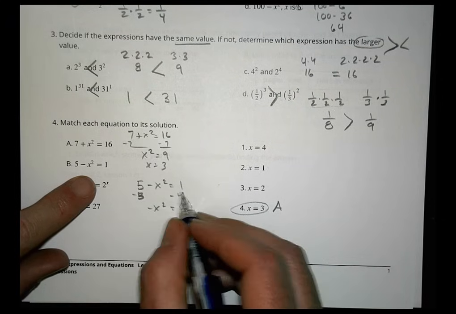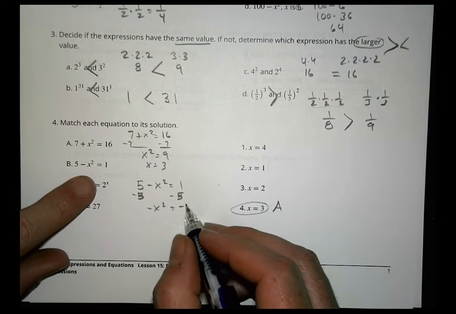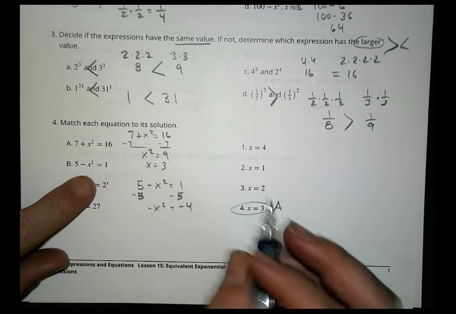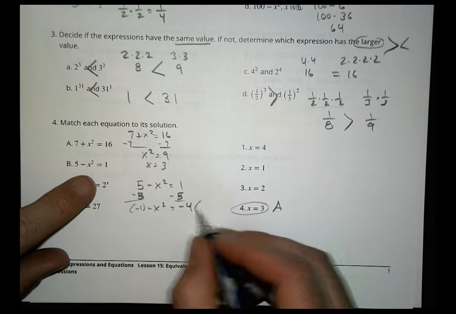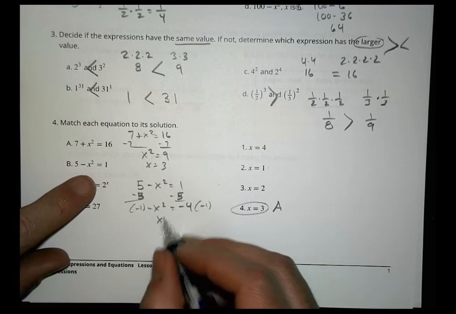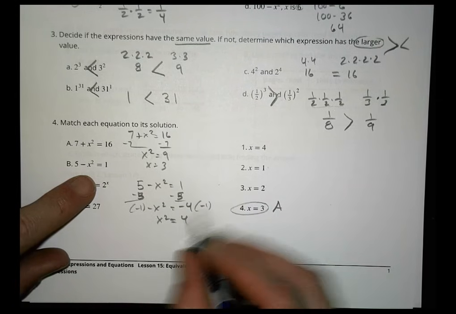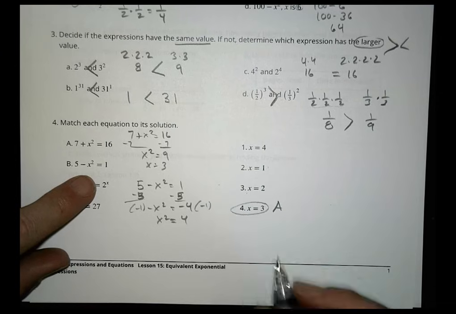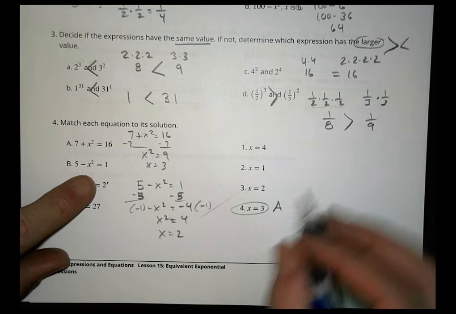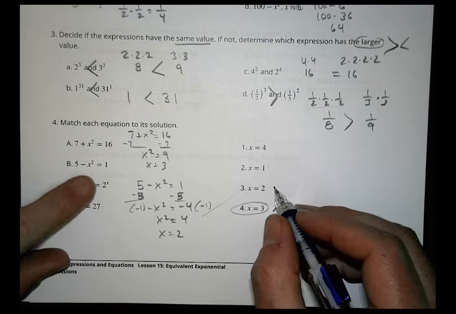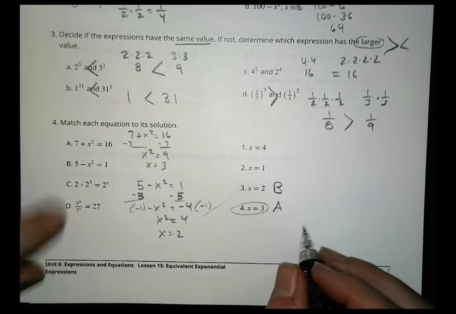So negative x squared equals negative 4. Sorry about that. And then I'm going to multiply everything by negative 1, both sides, so I end up with x squared equals 4. So what number squared can get you to 4? I like this one right there. So that x equals 2, because 2 times 2 is going to be 4. So we'll put B right there.